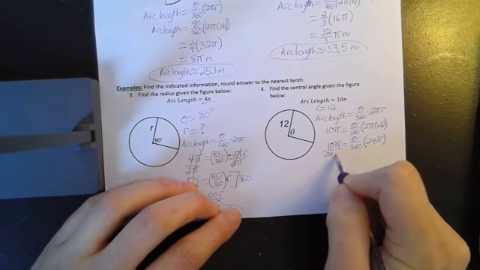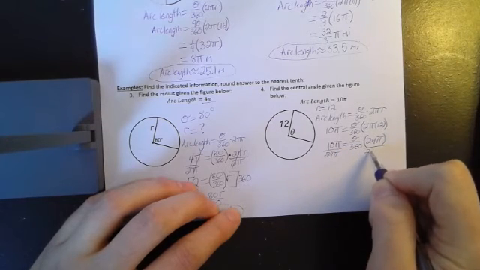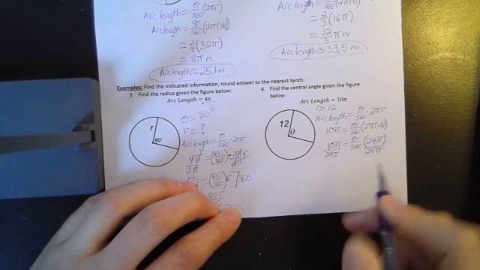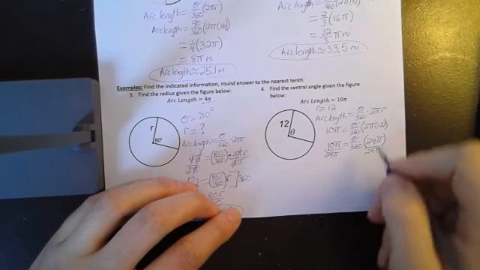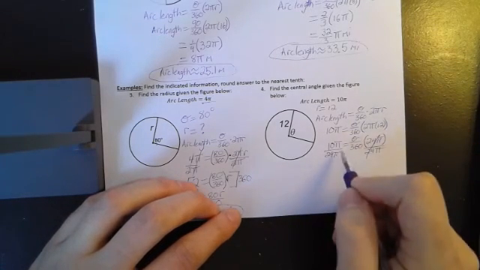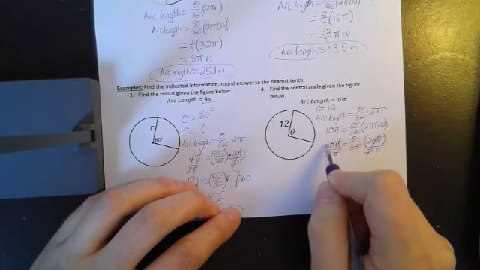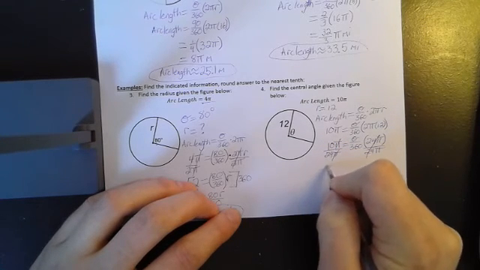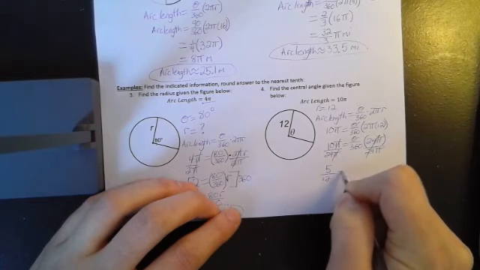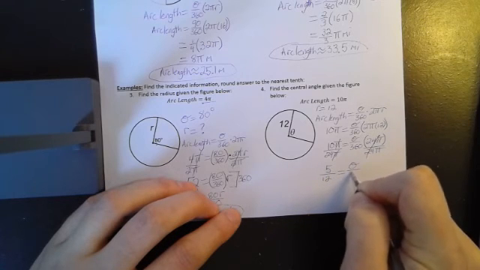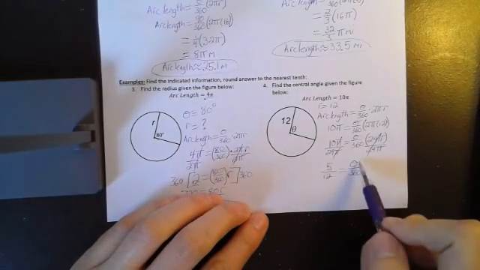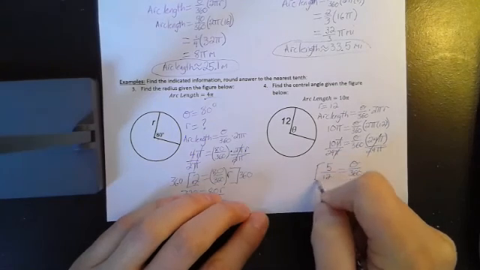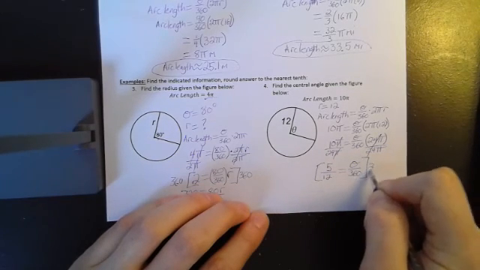24 pi. So similar to what we did in example number 3, how we divided by the 2 pi first. In this case, we have 12 pi because we know the radius. And now we can simplify that. The pi's will cancel. 10 over 24 will simplify to 5 over 12 is equal to theta over 360. And what you might notice is that we have a proportion here. So you could cross multiply, or since we know our variables in the numerator, all we actually need to do is multiply both sides by 360.